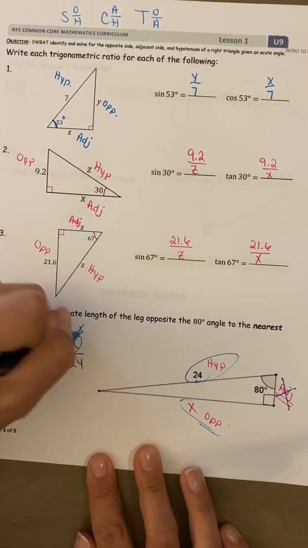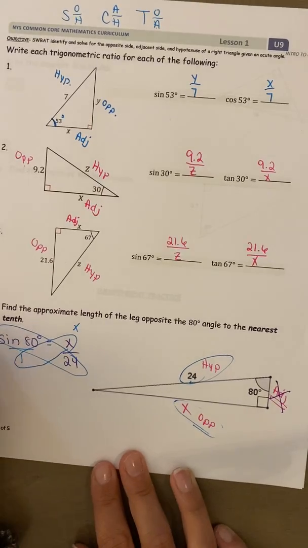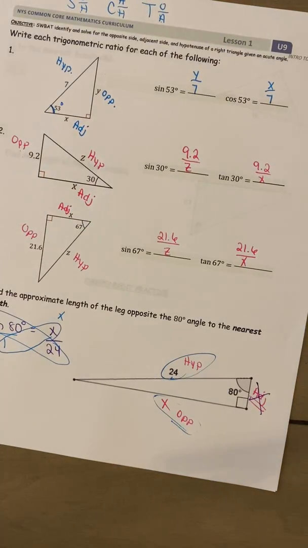1 times x is x. Cross multiply here. We're going to type right into the calculator: 24 times sine 80 degrees. The trick with this is making sure you're in the correct mode. Just give me a second, I have to open up my calculator.